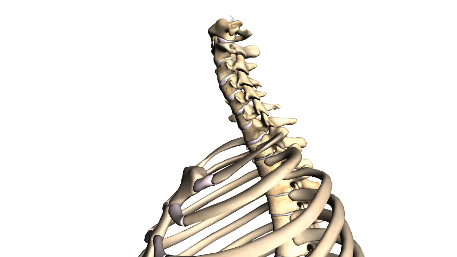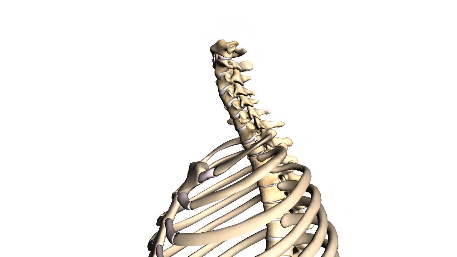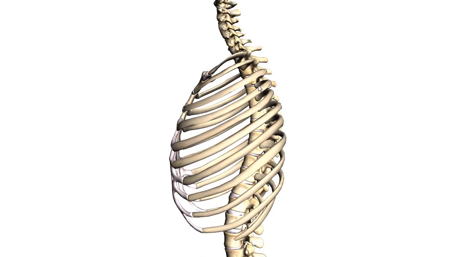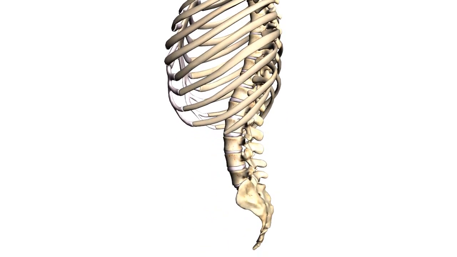But the spinal nerves are numbered according to the level at which they emerge. So the cervical vertebra are C1 to 7, because there are 7 cervical vertebra. Thoracic vertebra are referred to as T1 to T12. The lumbar vertebra are referred to as L1 to L5.